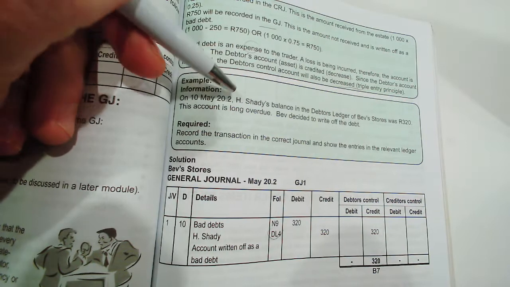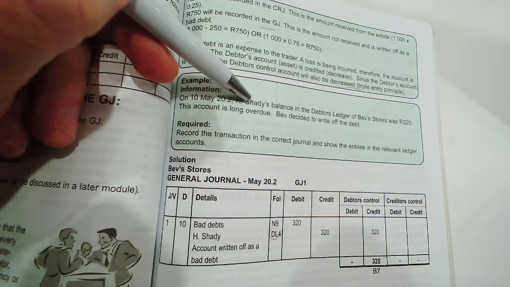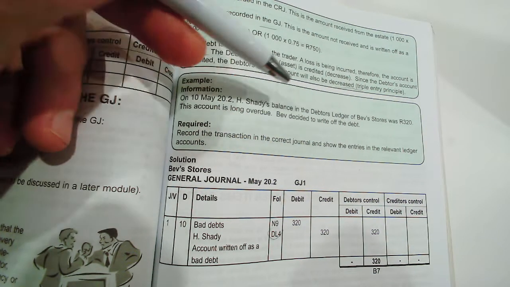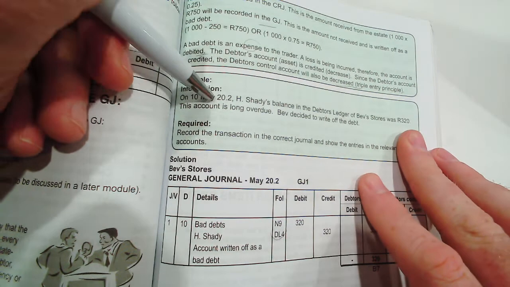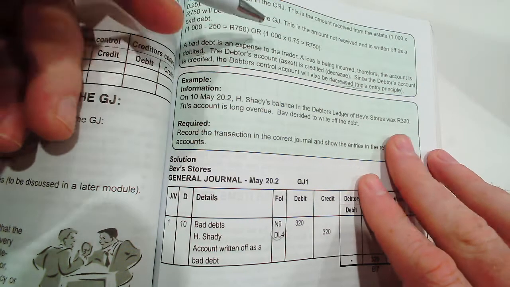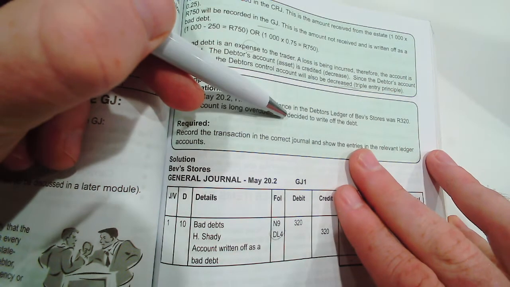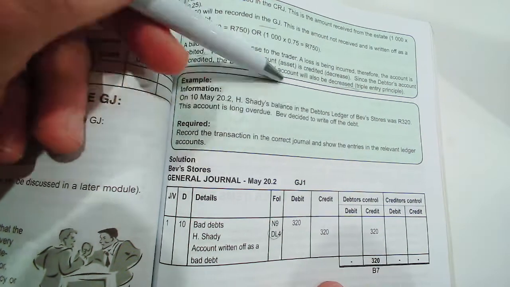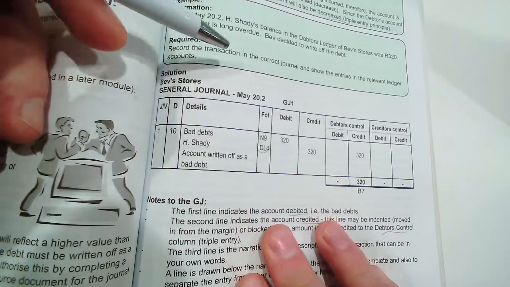Example: on the 10th of May, H. Shady, balance in the debtors ledger of PEF stores was 320. The account is long overdue. PEF decided to write off the debt. So let's look at everything we talked about now in an example here.